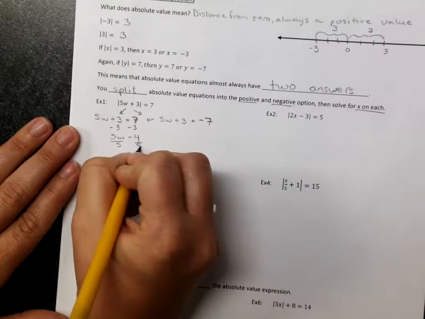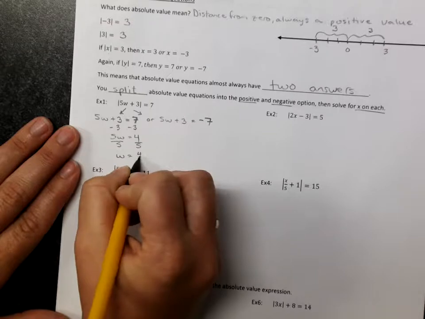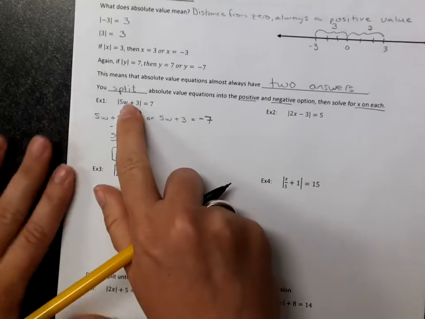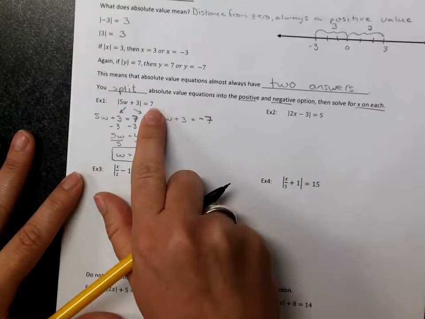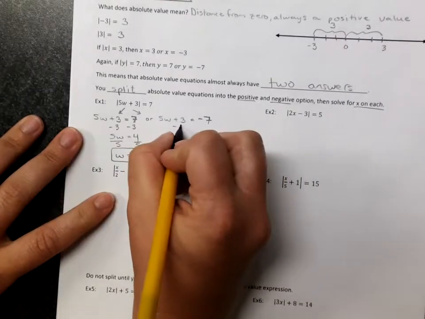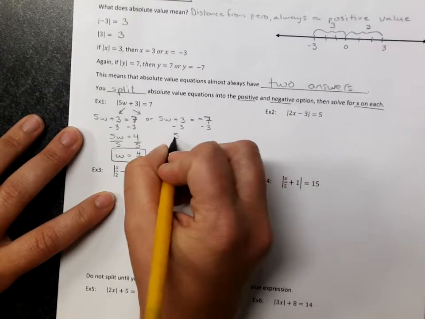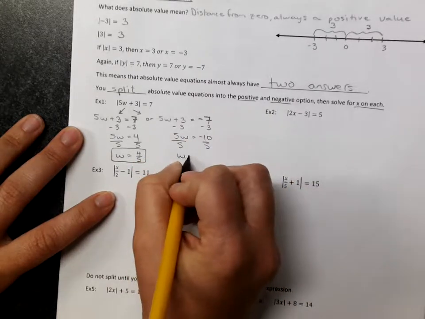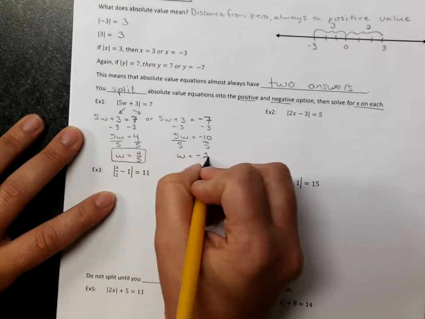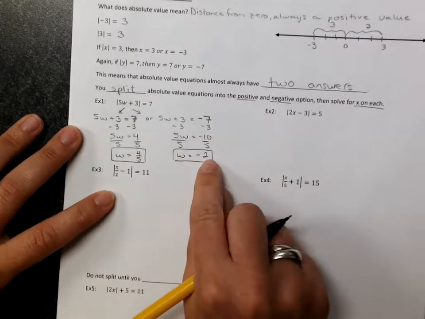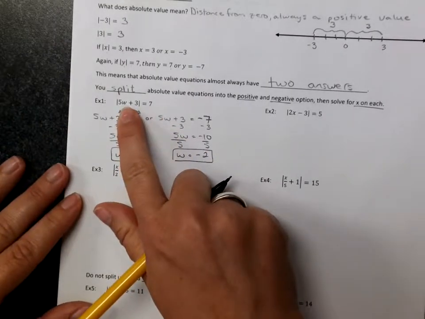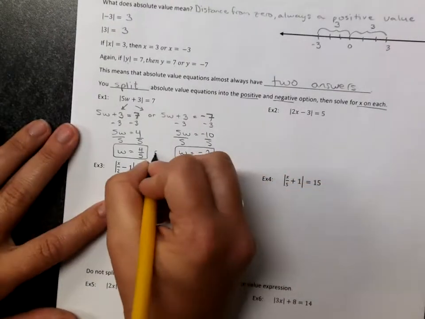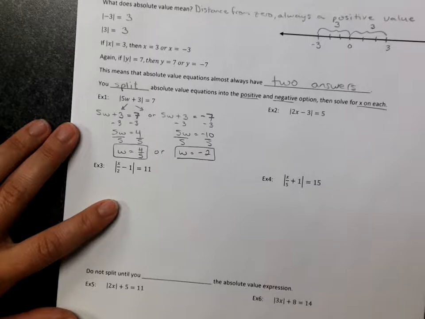Divide by 5. W equals 4/5. So if I plug in 4/5 for W, the absolute value would be 7. And then I'm going to solve over here. Divide by 5. You're doing the same math, just with different numbers. And if I plug in W equals -2, again, when I take the absolute value of that expression, I will get +7. So you have two answers. They're both valid. You put them both in my math lab as valid answers.